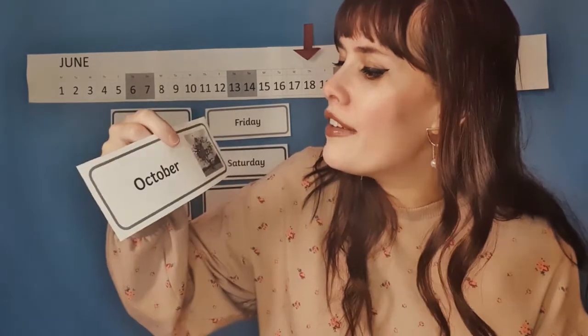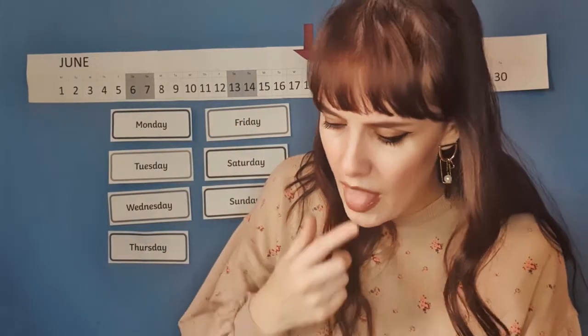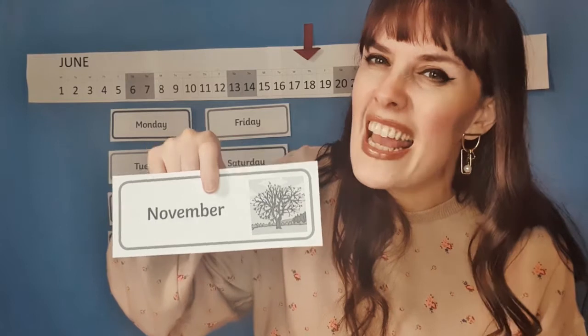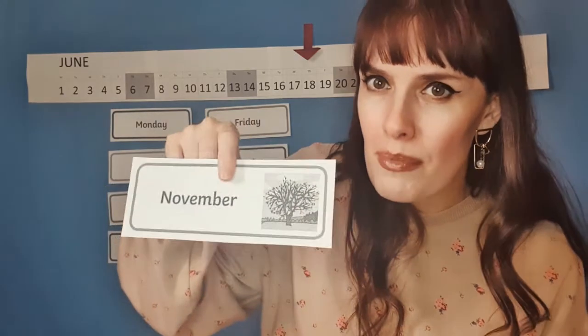Halloween is one of my favourite parts of the entire year. It's when you start to see the leaves on the trees start to change colour. So October. Then we have November. So November is the end of autumn. And we have days like fireworks night, bonfire nights, Guy Fawkes night, in November.